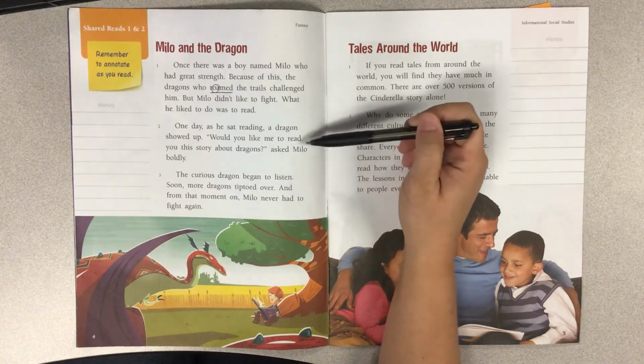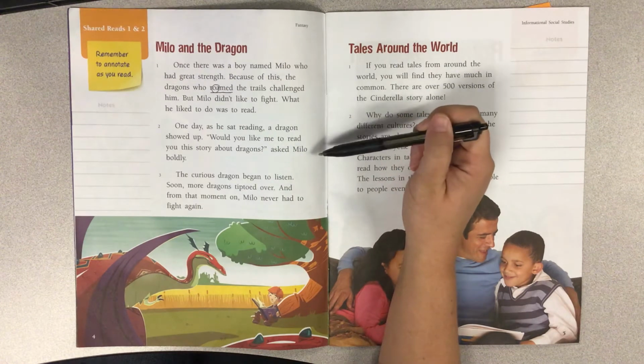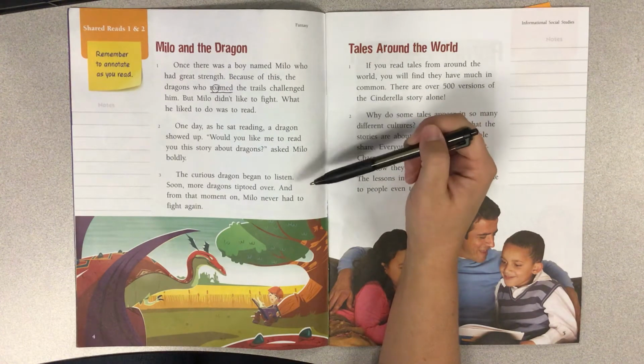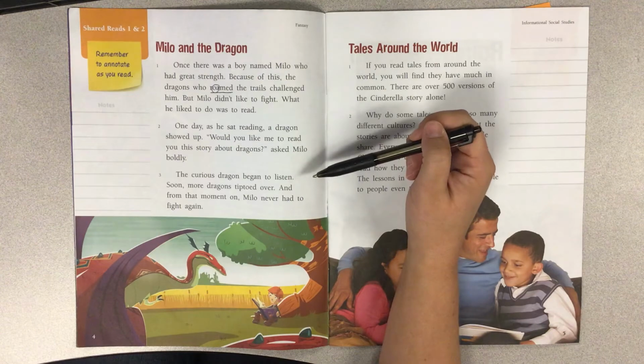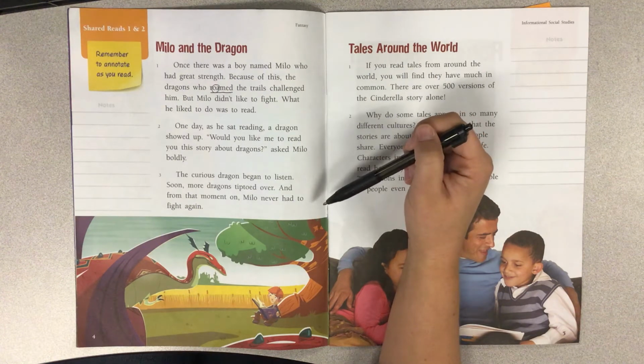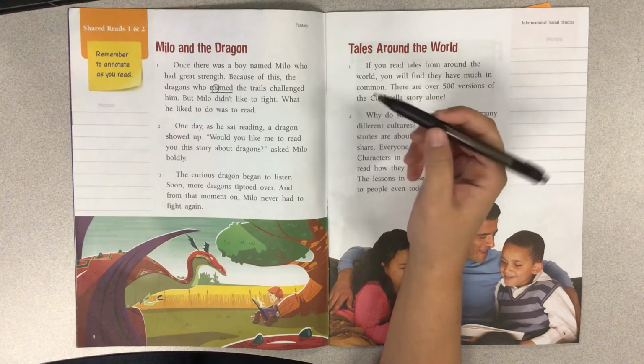Would you like me to read you this story about dragons? Asked Milo boldly. The curious dragon began to listen. Soon, more dragons tiptoed over, and from that moment on, Milo never had to fight again.